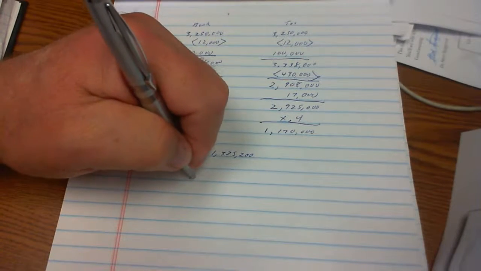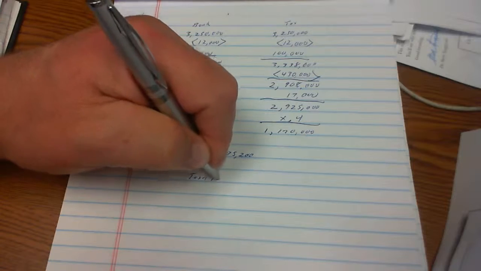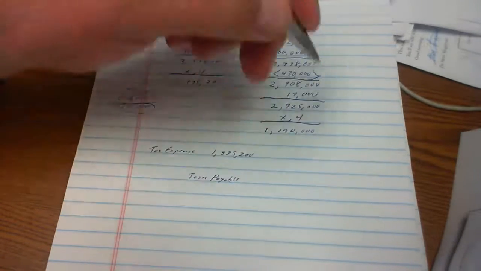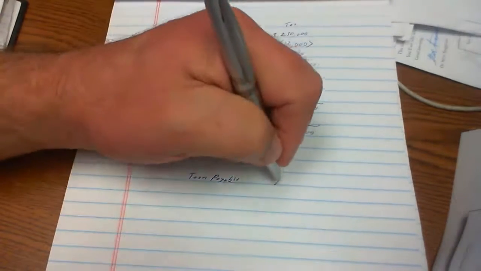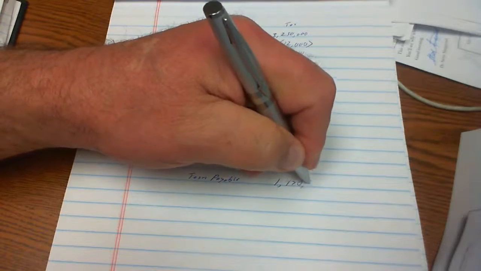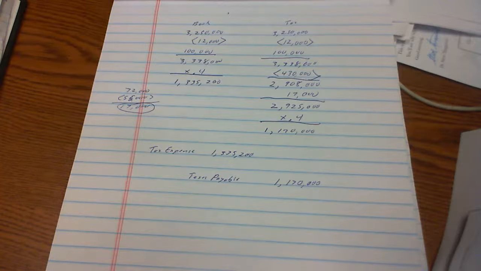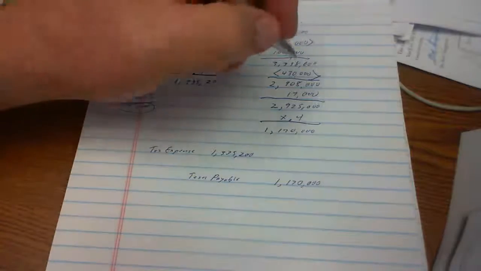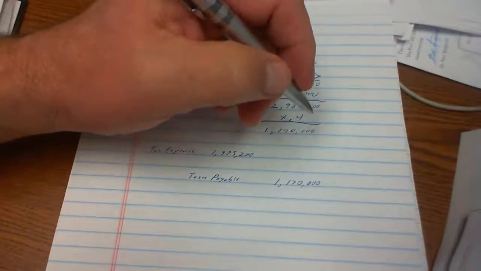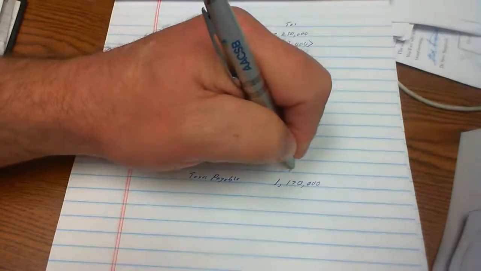Our taxes payable is $1,170,000, and the difference between those two is going to be $165,200.